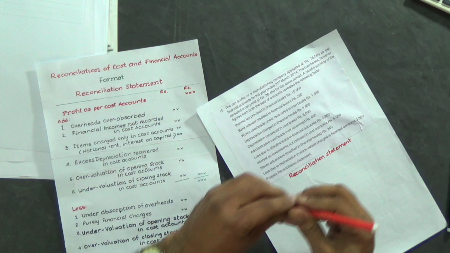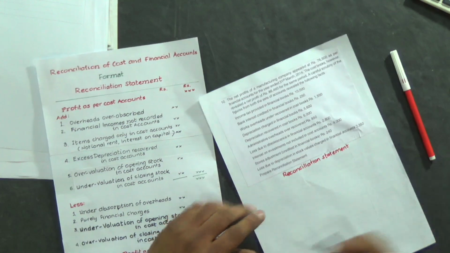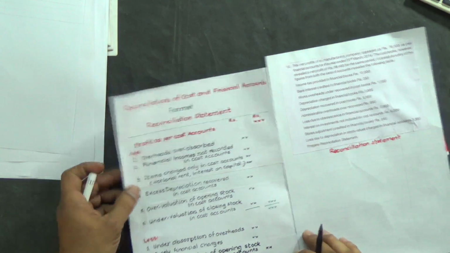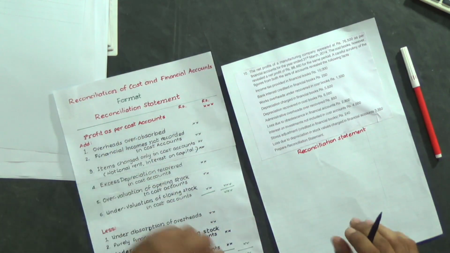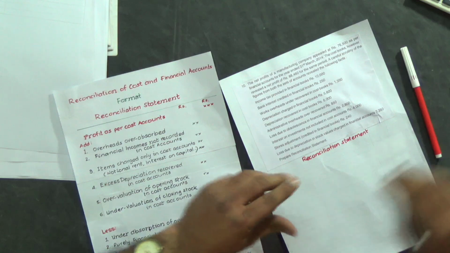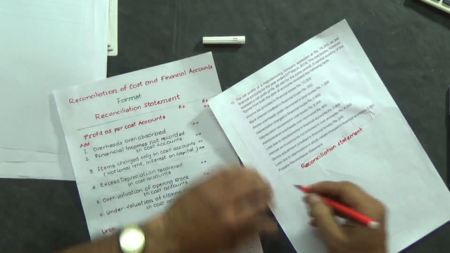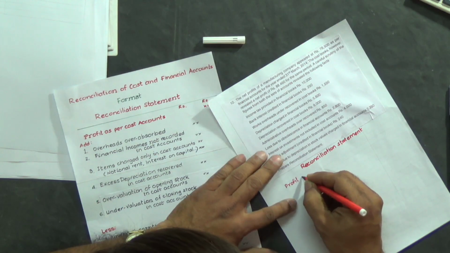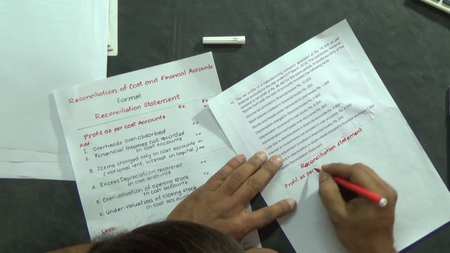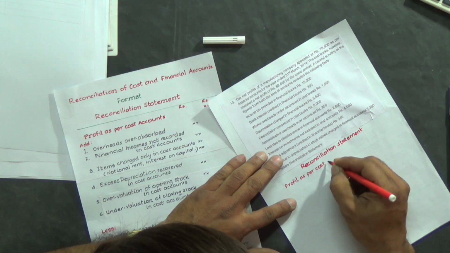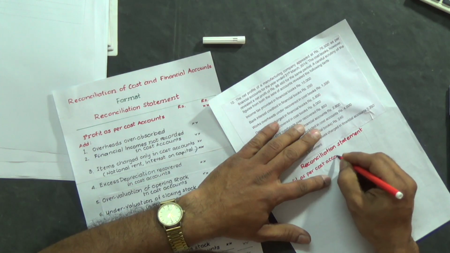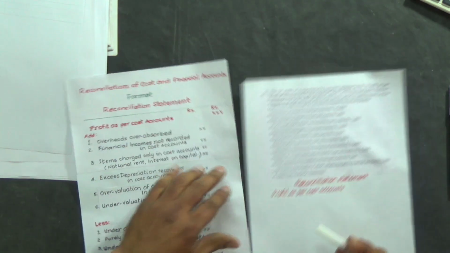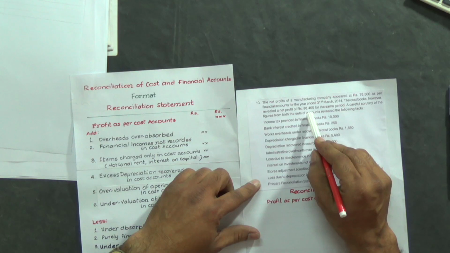The ruling and all the window dressing can be done later. Right now, you'll have to bring the reconciliation statement in this particular format. Profit as per cost accounts. The amount given in the problem is 88,460.